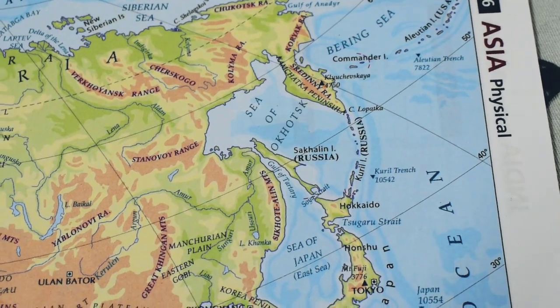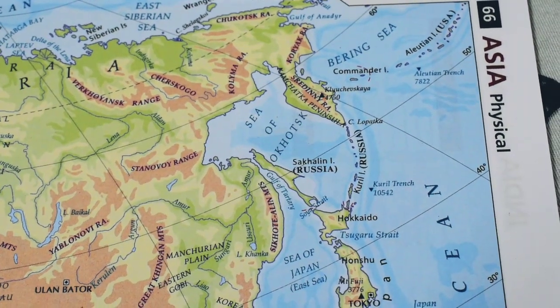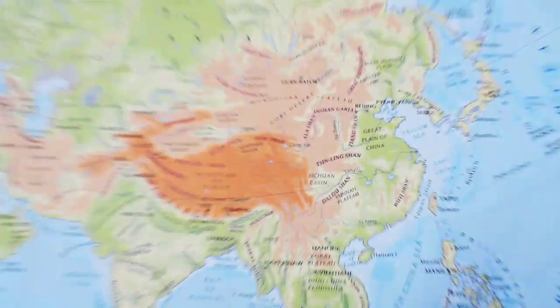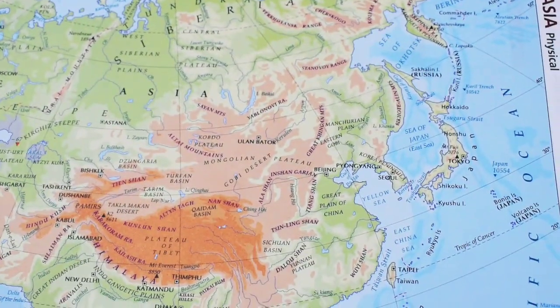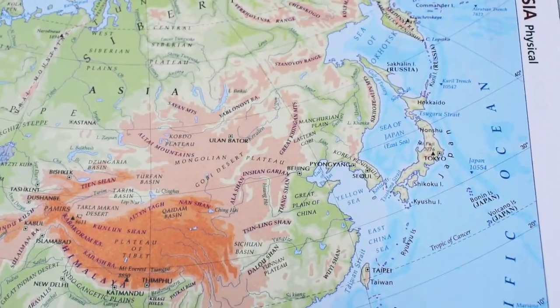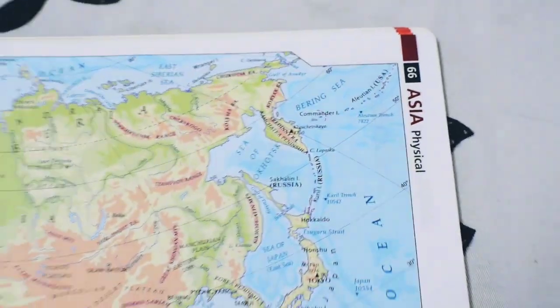Now let us quickly move on to the physical and the political map, and see what the island groupings have on offer for us. Here again we have the physical map of Asia. When we talk of the physical features of Asia, we were done with the plateau systems, the mountain systems, the plain lands, many of the oceans, and the seas. Now, what is left over is the islands.